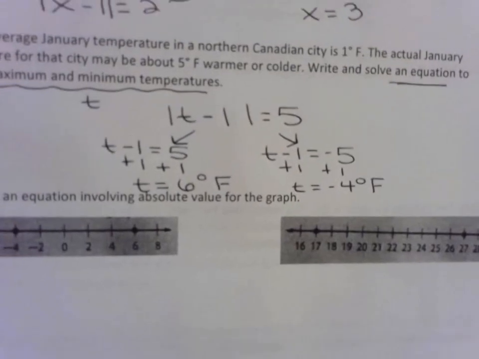Yes? So make a graph. It doesn't say graph, so you don't need to worry about it. Just find the max and min temperature.